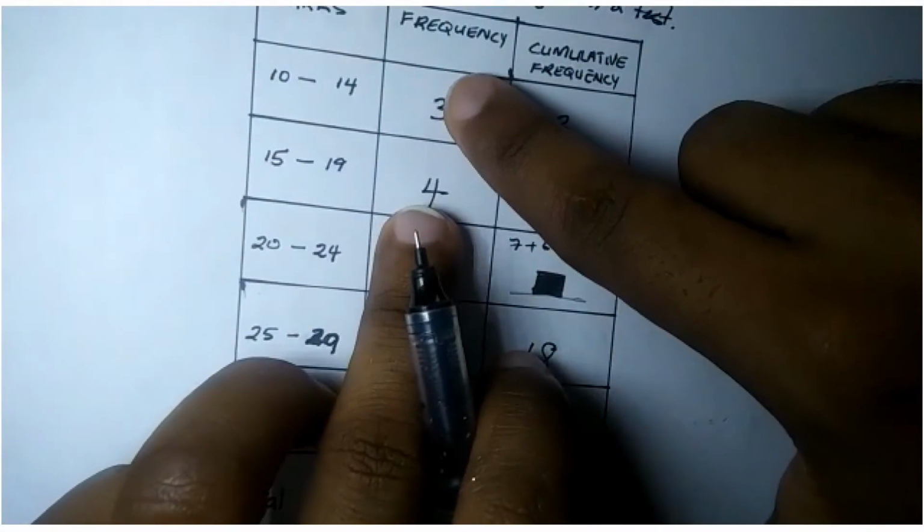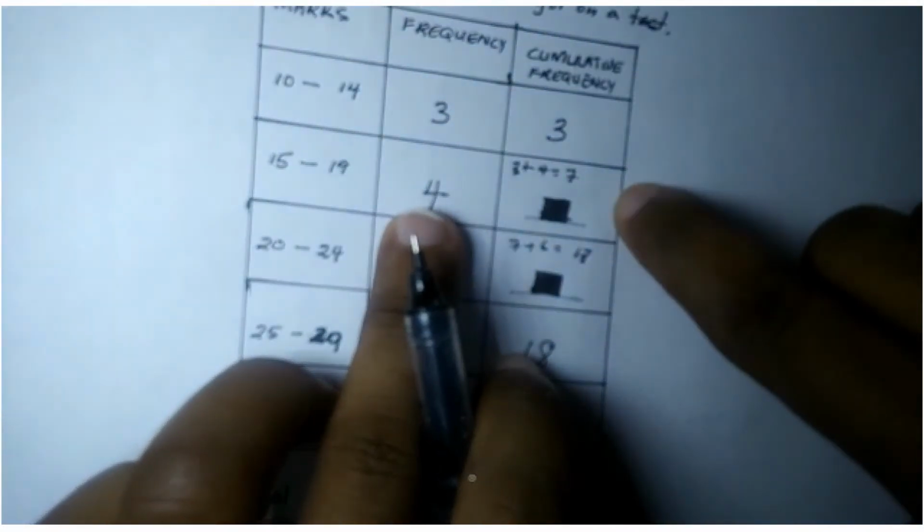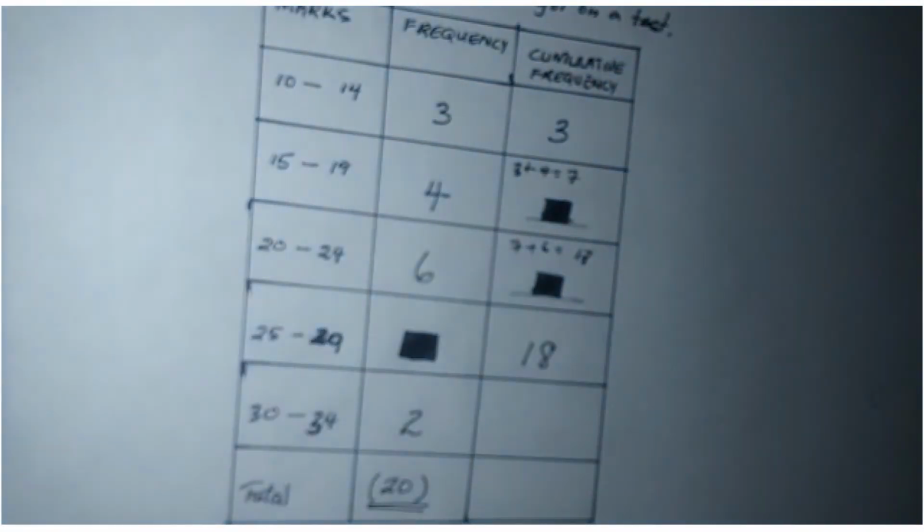Watch it for this one. 3 plus 4 are 7. And then you have the 3 coming across like that.